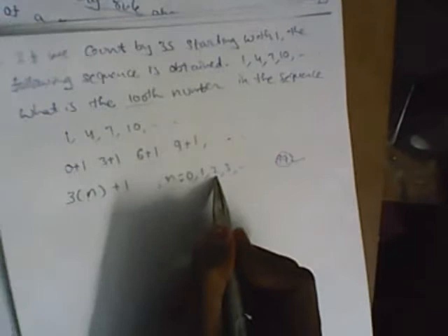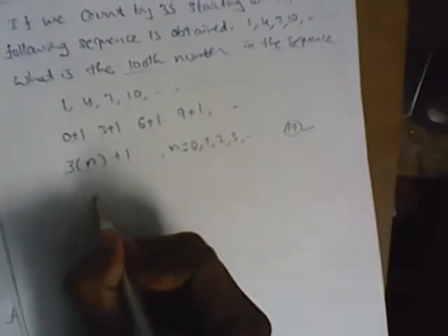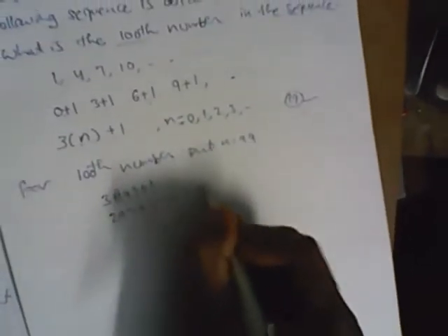What is the third term? 2 here. So what is the 100th term? 99 here. So put 99 in place of n. Put n equals 99. So 3 times 99 plus 1 will be your answer. 3 times 99 is 297 plus 1. So 298 is your answer.